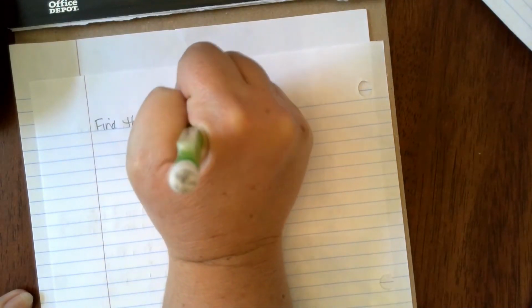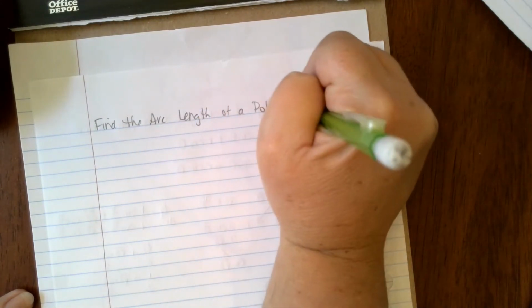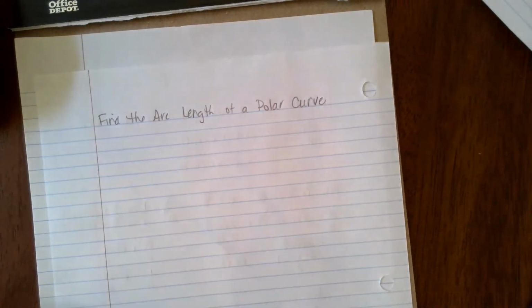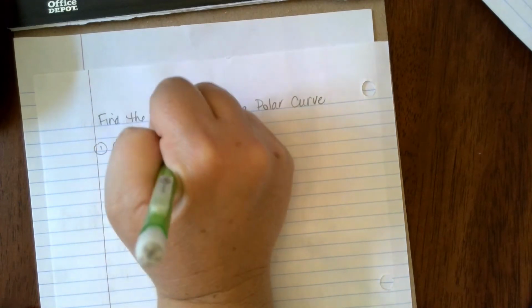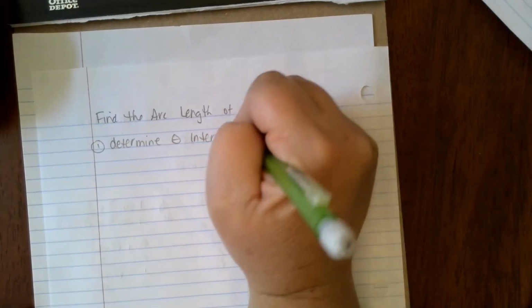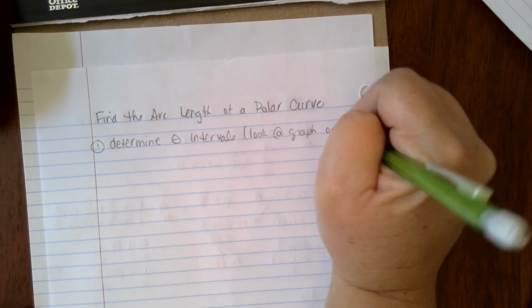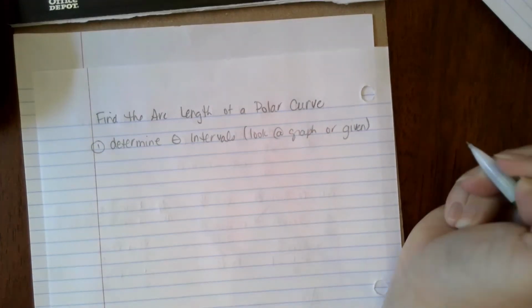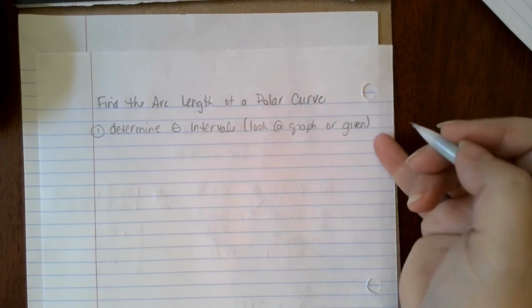The next section is find the arc length of a polar curve. Okay? Now, the first thing you have to do is determine your theta intervals. Okay? You're either going to have to look at the graph, or it will be given to you. Okay? And we'll talk about the two different things that go on there. Sometimes you have to look at the graph, and I'll show you how you do that. Sometimes it's just given to you.